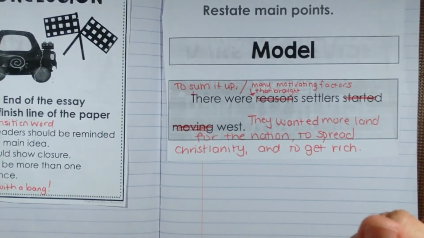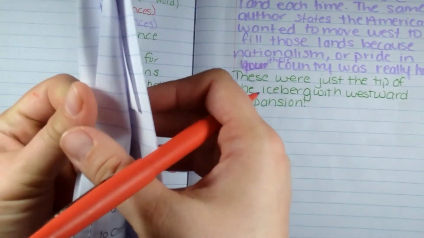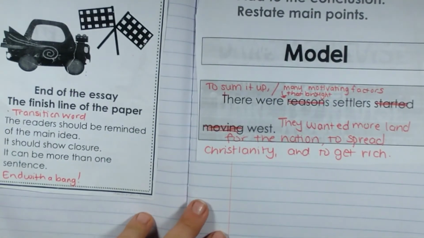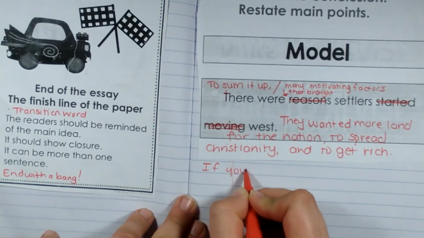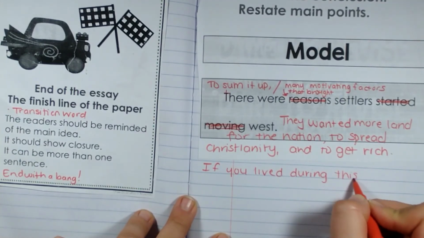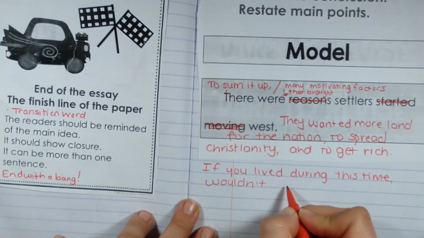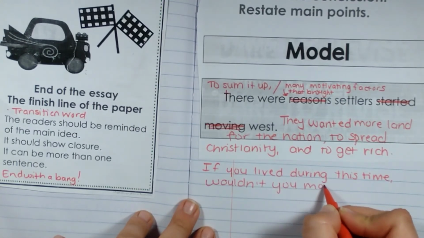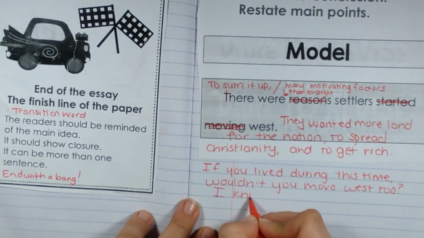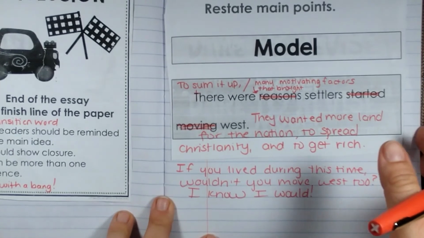So I'm going to try to do a question. I'm going to look back at here, and I'm going to try to do a question and kind of excitement at the same time. So how about, if you lived during this time, wouldn't you move west too? I know I would. So that is how I'm going to end my essay.